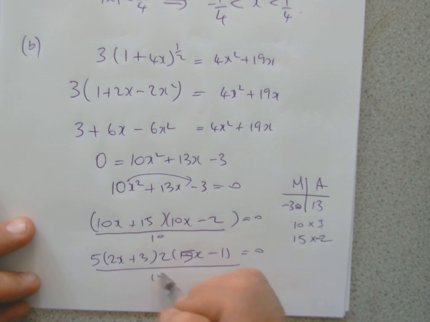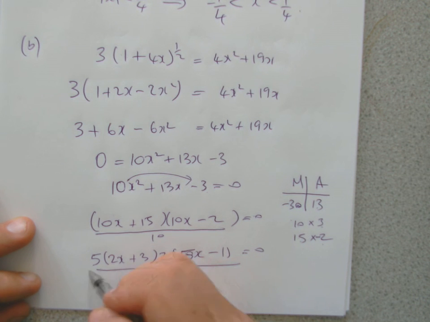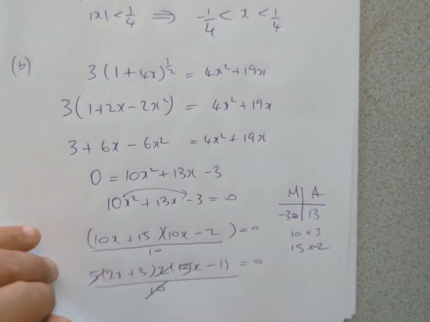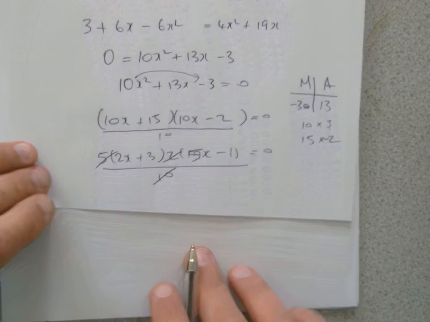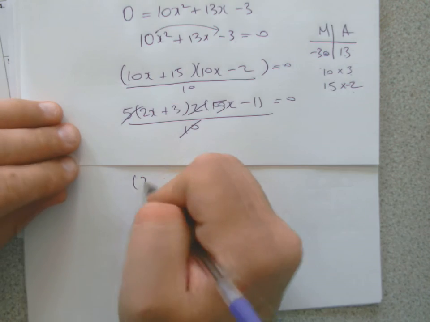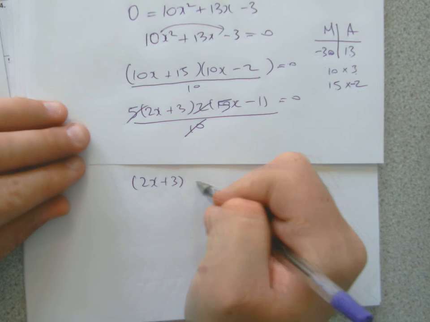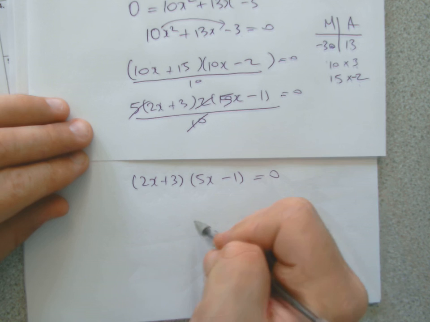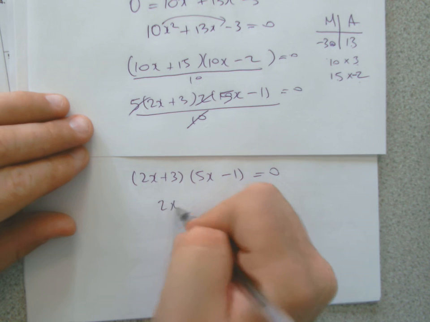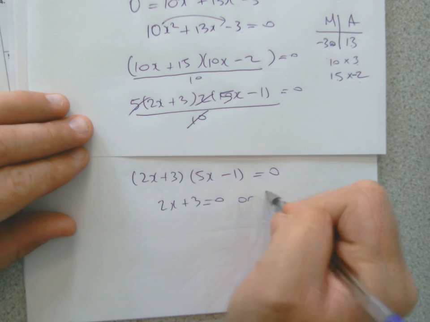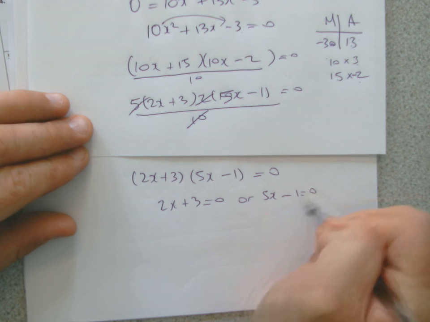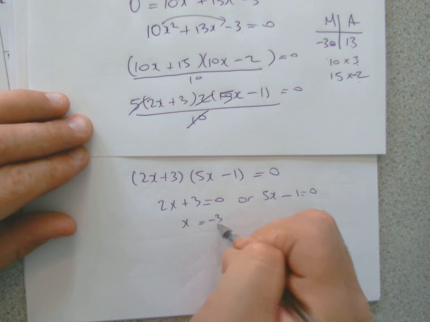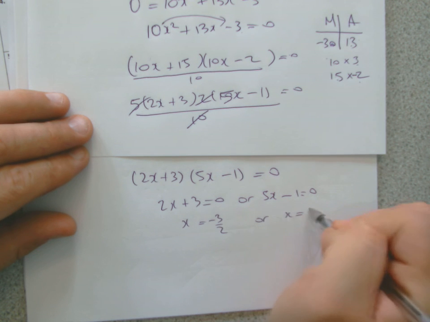So you could see then the 10s will cancel out with the top, so you're left with 2x plus 3, 5x minus 1 equals 0. So that means either 2x plus 3 equals 0 or 5x minus 1 equals 0. So x will equal minus 3 over 2 or x will equal 1/5.